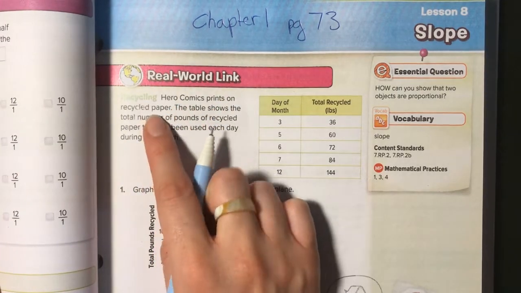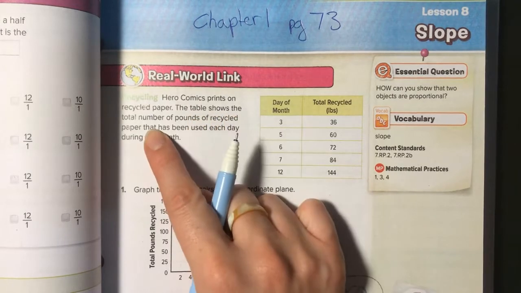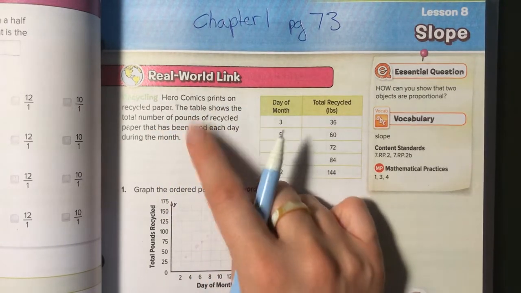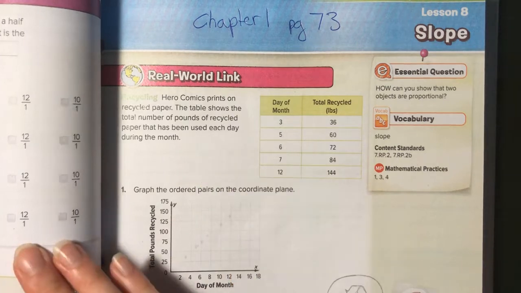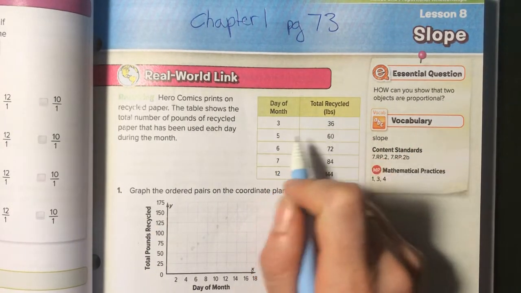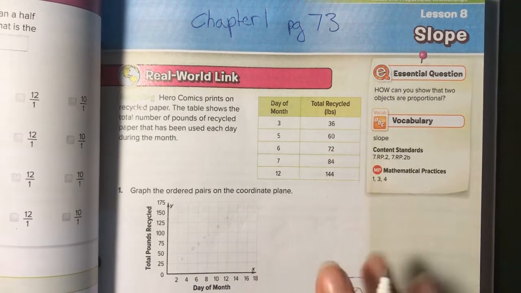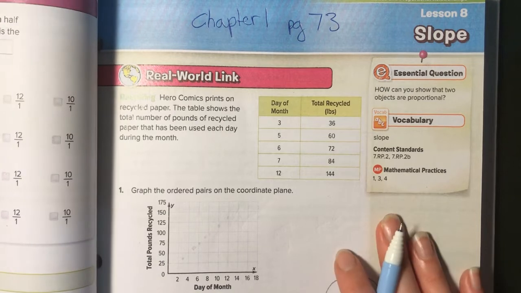Hero Comics prints on recycled paper. Oh, awesome. The table shows the total number of pounds of recycled paper that has been used each day during the month. Okay, so we have 3 to 36, 5 to 60, 6 to 72. Okay, my number spidey senses are tingling.